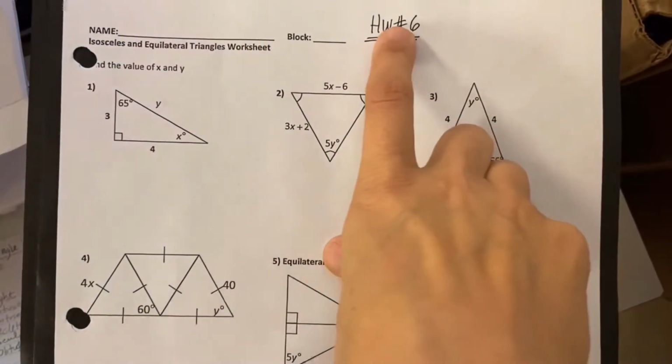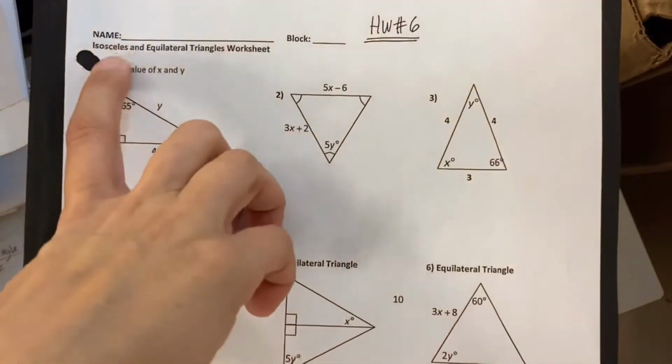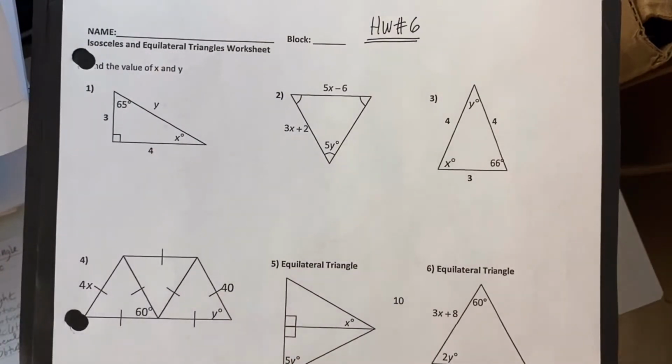Hey guys, we're going to do homework 6. This is on isosceles and equilateral triangles. So let's do it.